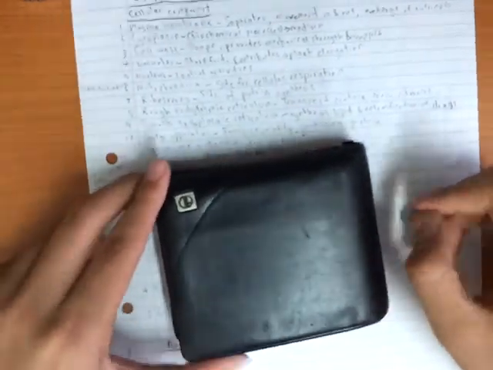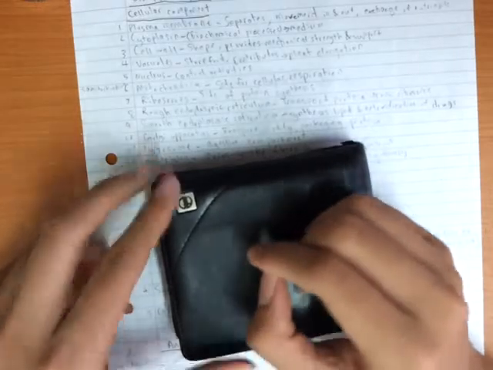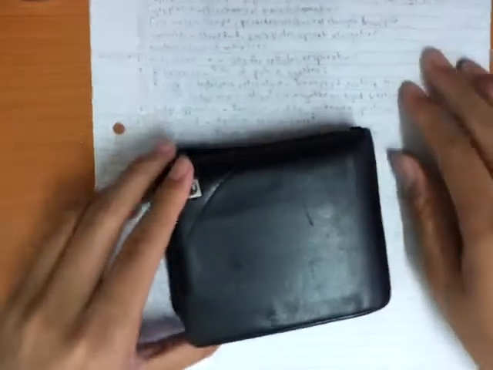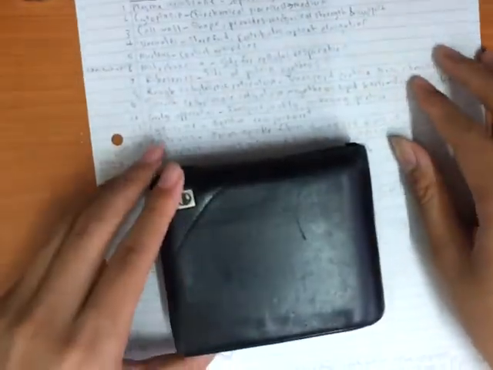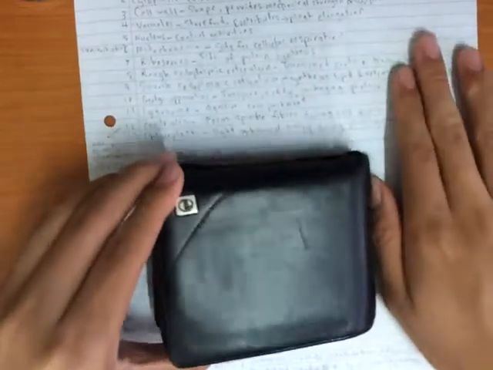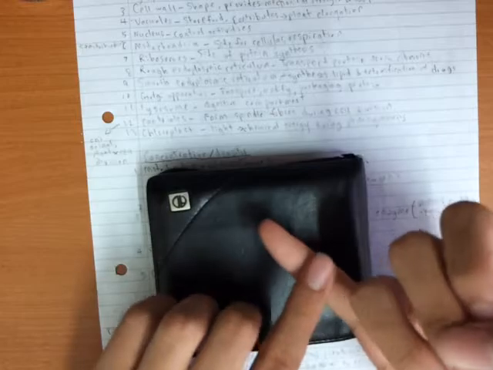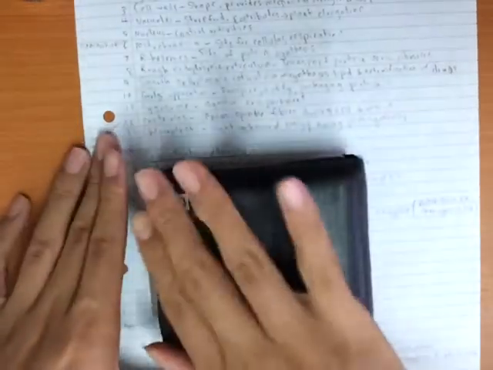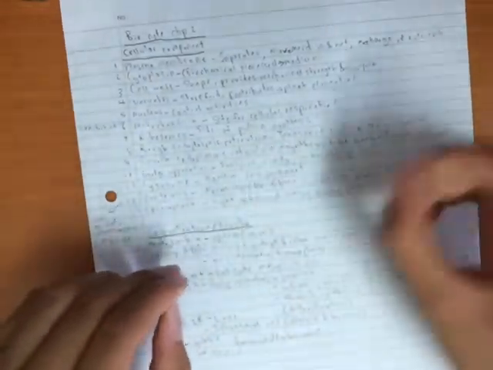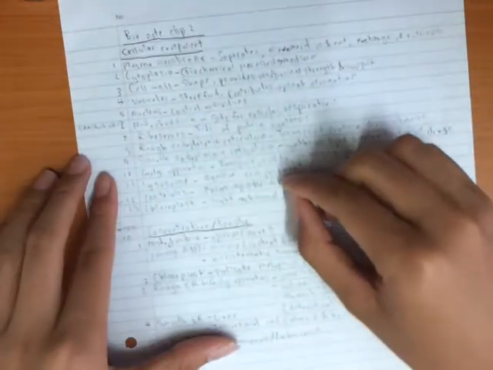And then you have the ribosome, which is like a dot attached to the rough endoplasmic reticulum. This ribosome is the site of protein synthesis, which when you learn later on in the enzyme topic, you will see how it actually functions. Then you have your rough endoplasmic reticulum and the smooth endoplasmic reticulum. The rough endoplasmic reticulum transports the protein that is synthesized from the ribosome.